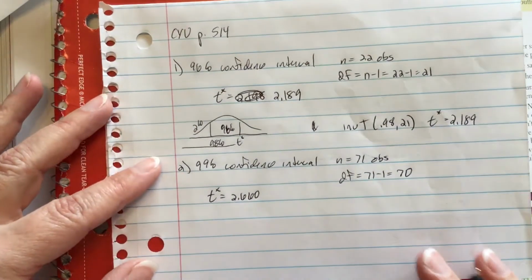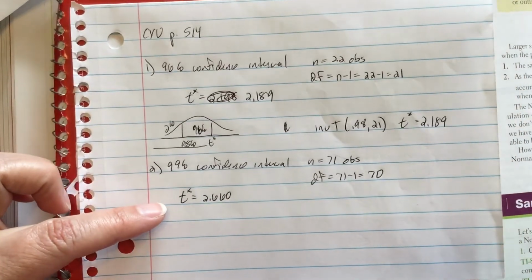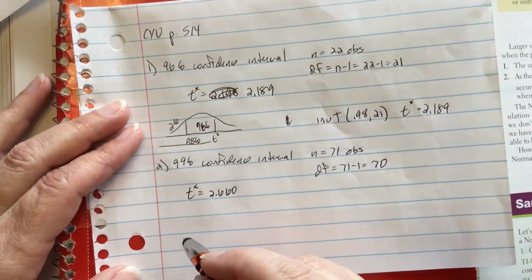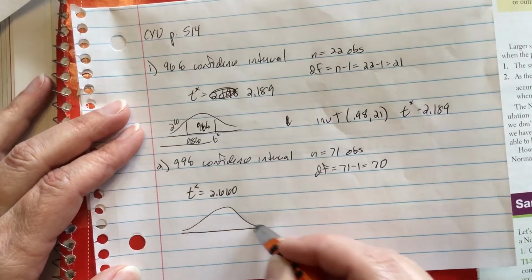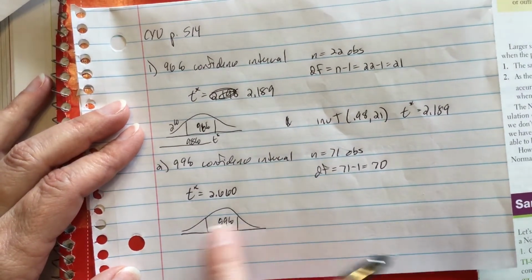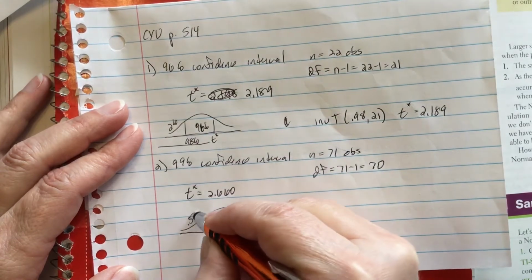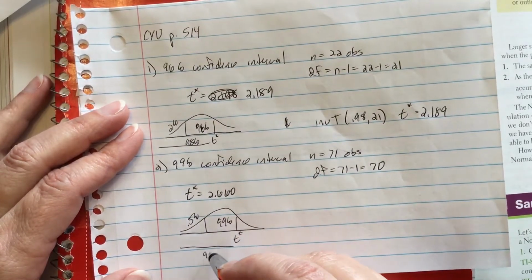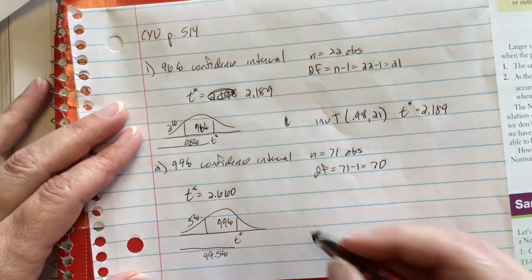Now that truly is an estimate because we didn't actually have a degree of freedom of 70 on our table. So when we do it in the calculator, it's going to be more exact, of course. Again, this is our 99%, which means this total is 1%, which makes this 0.5%. So this critical T will look at the area of 99.5% to the left.